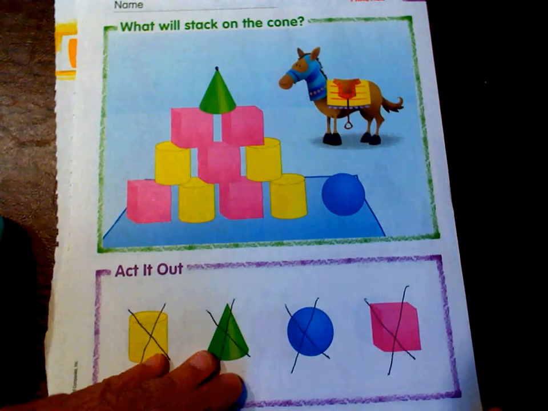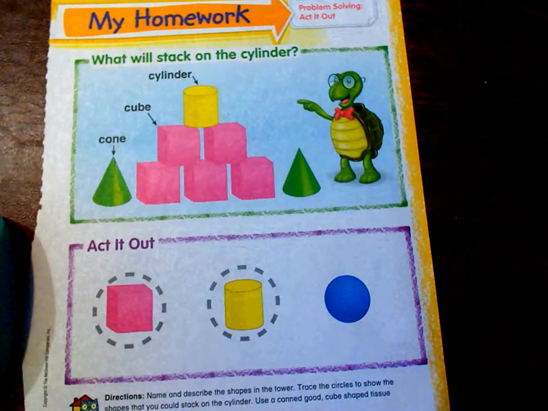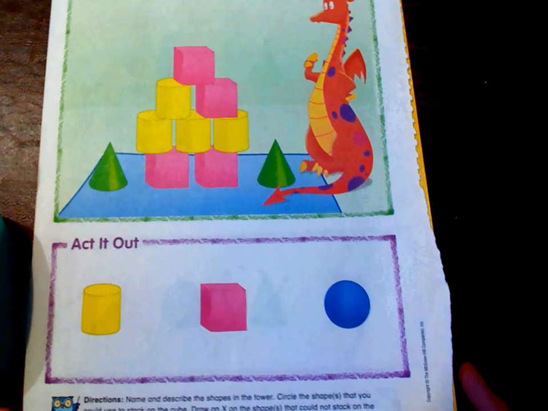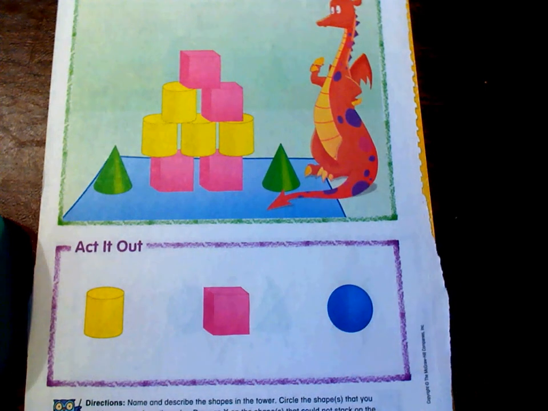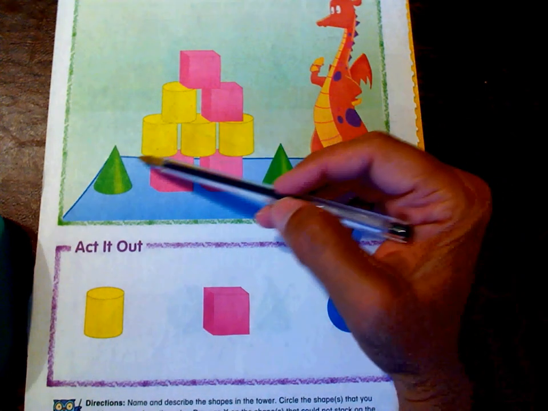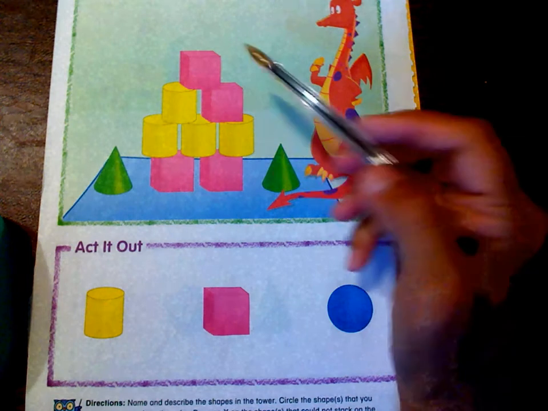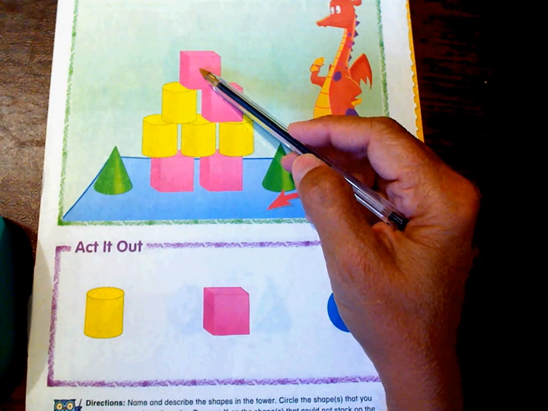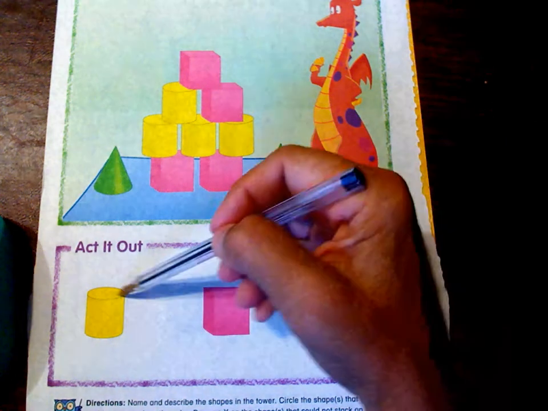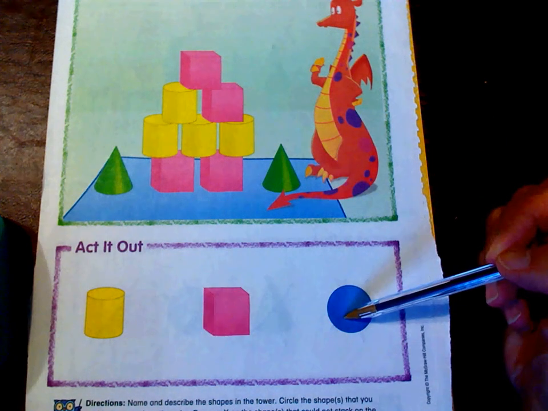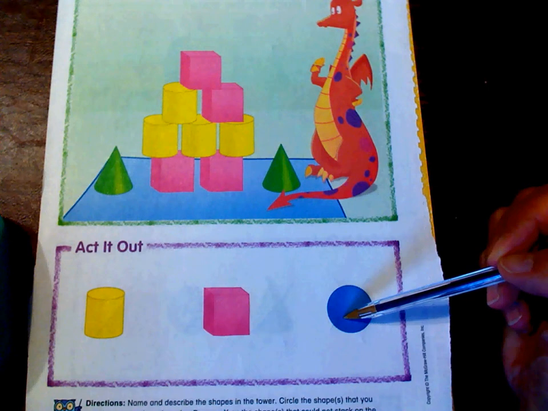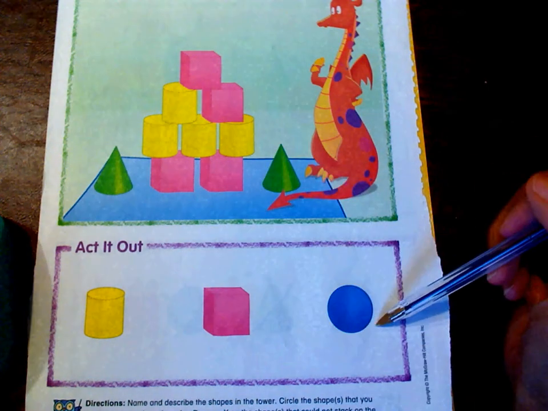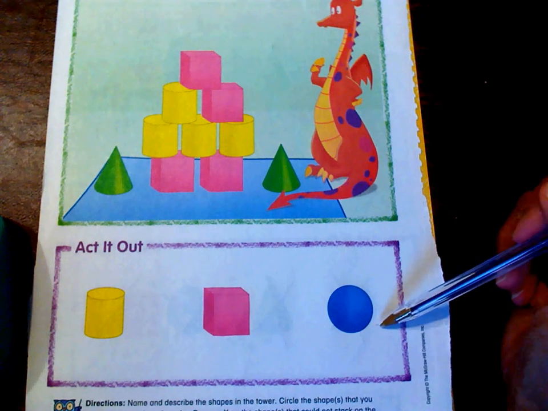Now, I want you to turn the page. And now we have a dragon, and we're going to make a tower for this dragon. Okay? So again, you're going to look at the shapes that we have here. Again, we have the cone, the cylinder, and the cube. I want you to look down here and circle the shape or shapes that you could use to stack on top of the cube. If there is a shape down here or shapes that would not stack on the cube, put an X on it.